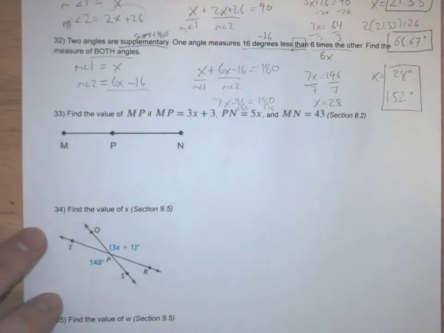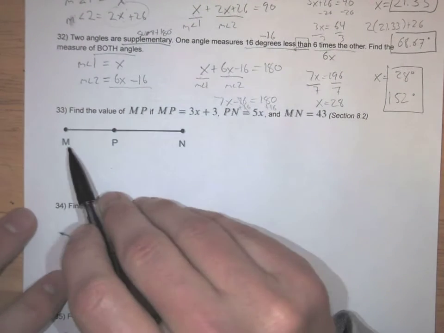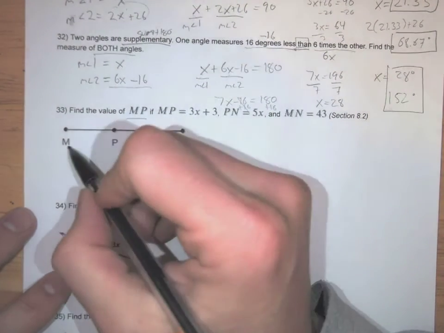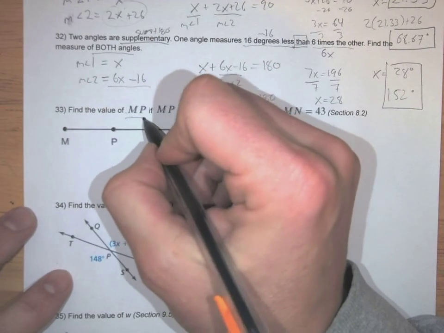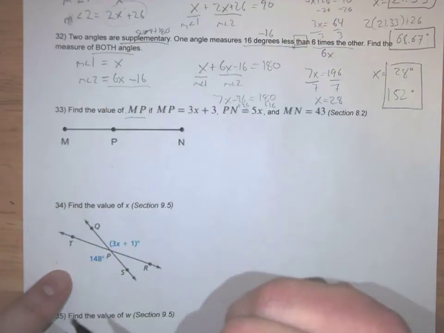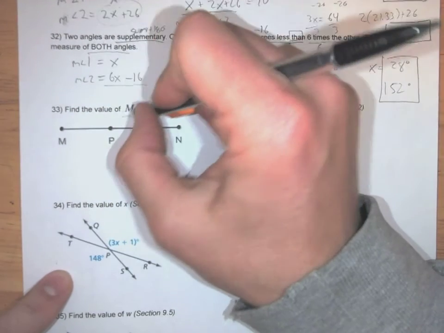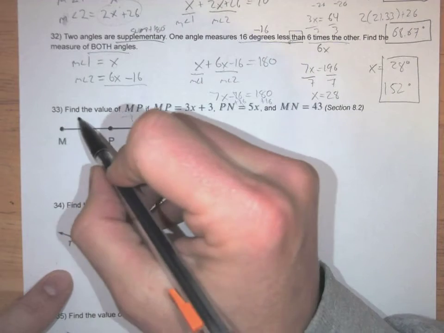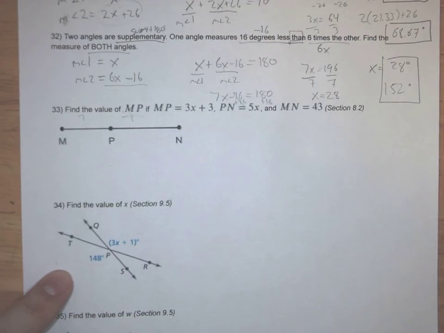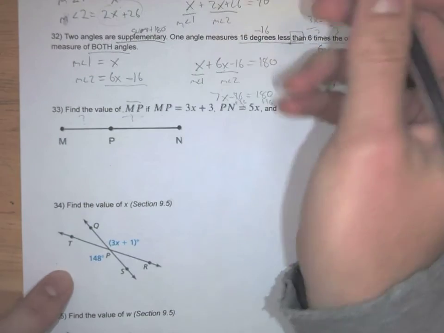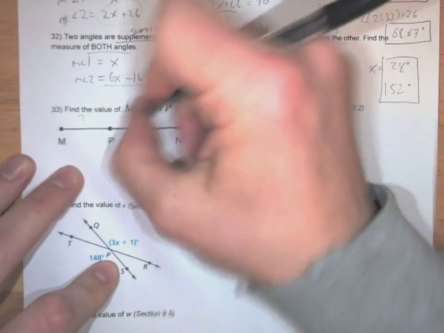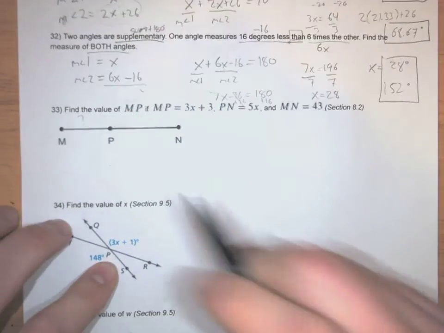Okay, so this is one of the segment things that we had. Find the value of MP. So when we see the two letters next to each other and they don't have a line above them, what that means is the measurement of MP. So we want to find out what this measurement is equal to. Now if we had a line above it, that would be a segment, but we don't want a segment, we want a measurement. So no line above the letters means measurement.